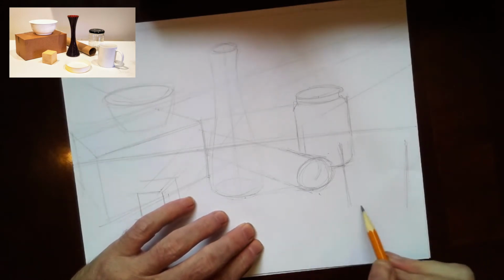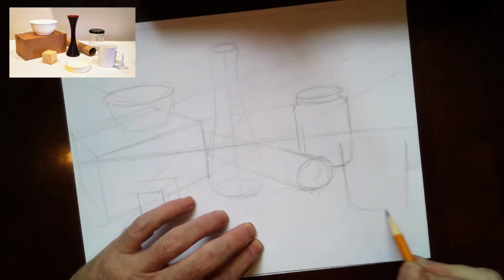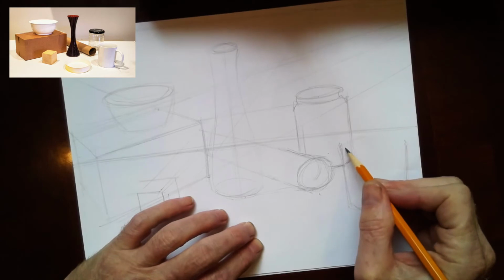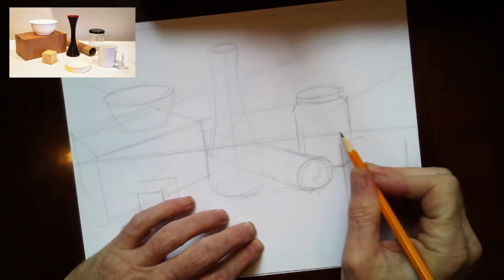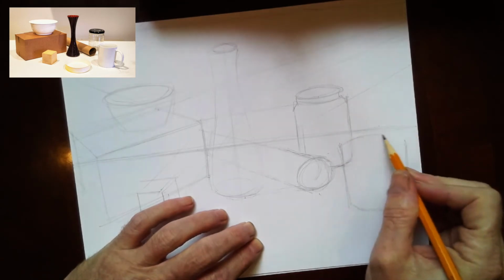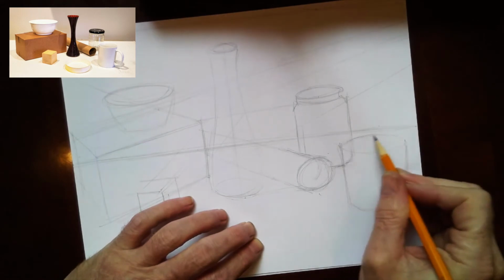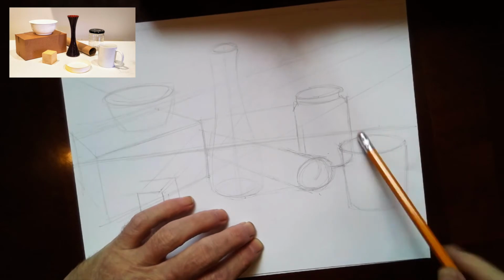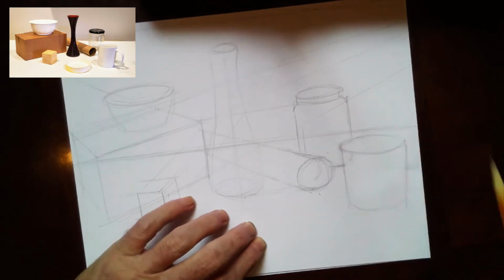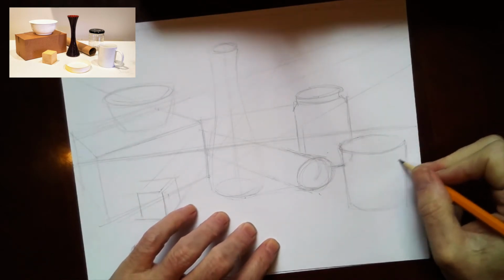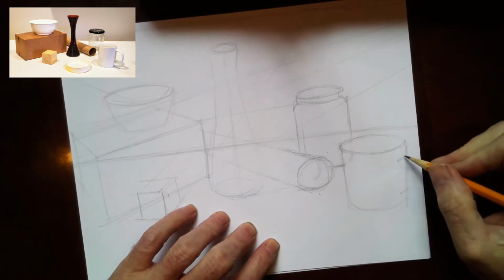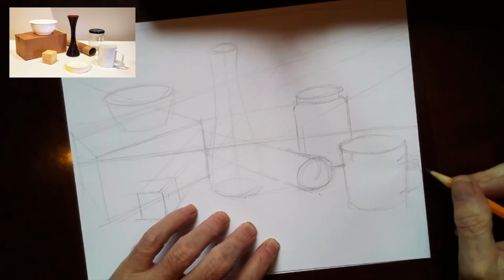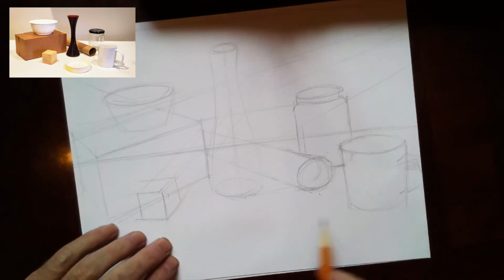figure this out. Right now we know the oval doesn't quite make it to the back of the table. It sits like that. I'll have to work on those ovals. I'll have to work on the handle as well. I'm going to go off, have that right there.